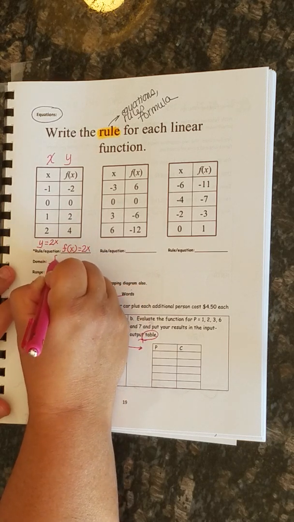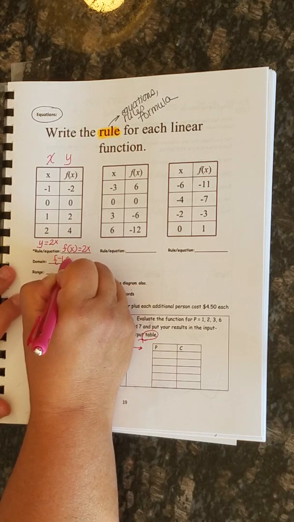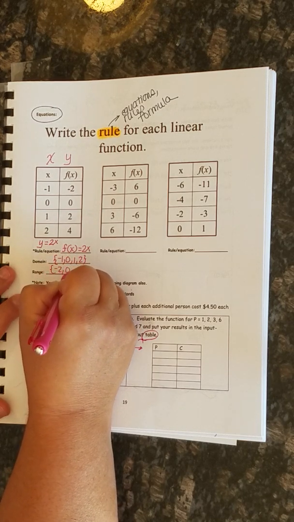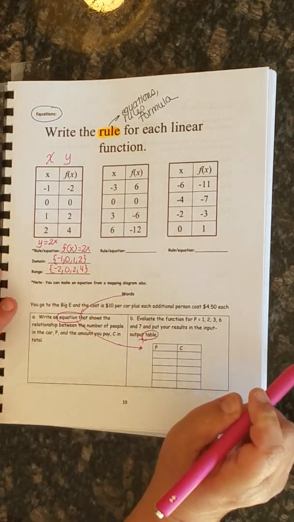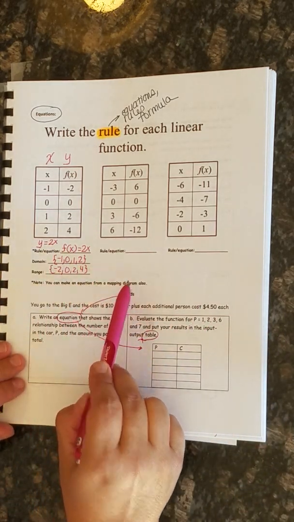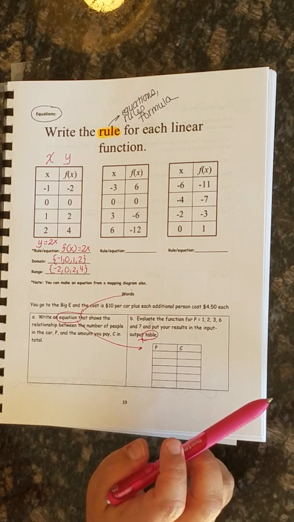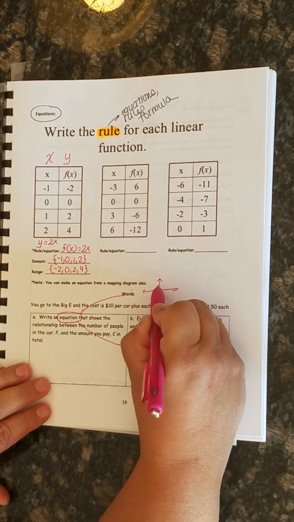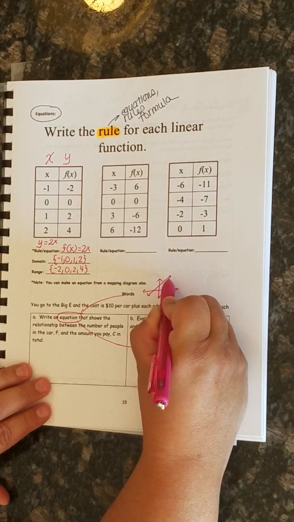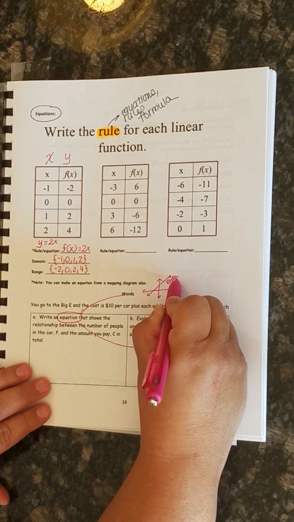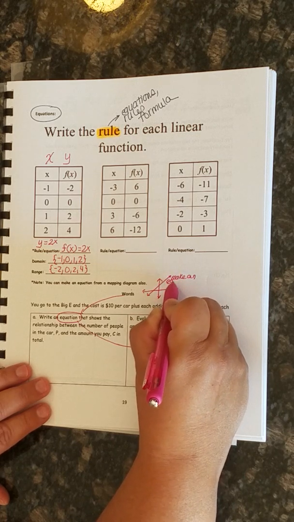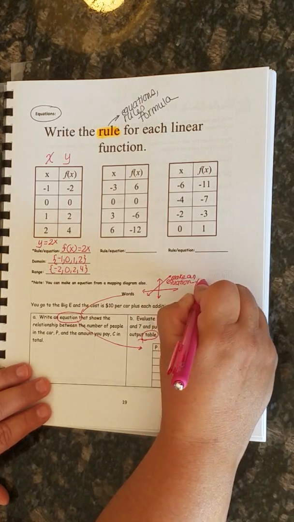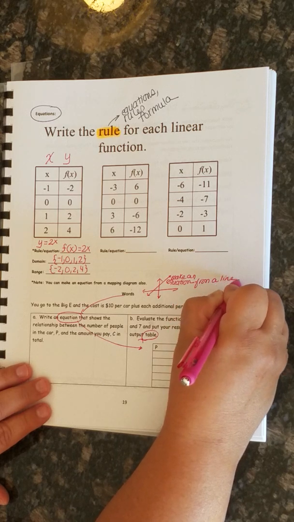And in this case, the domain listed is -1, 0, 1, and 2. And the range listed is -2, 0, 2, and 4. So you can also make an equation from a mapping diagram. It's just the one that the teacher asks you to make it from. Could you make it from a line, a graph too? Sure. If a teacher gave you this, you could make an equation from this. You did in your pretest of your prerequisite skills, make an equation from a line. Of course you can.